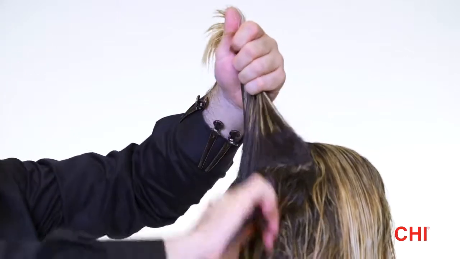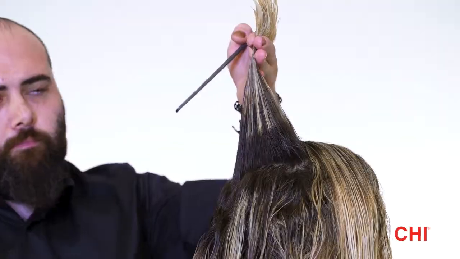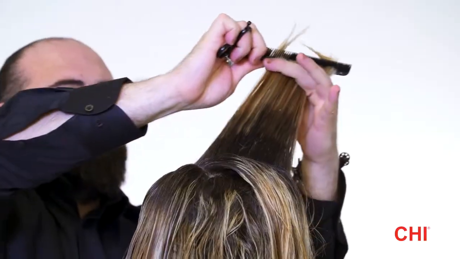Step 9. Section a triangle at the crown. Use a strong point cut to soften the ends. Finish cut.